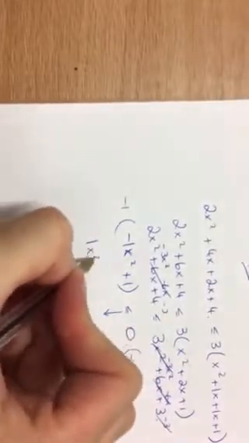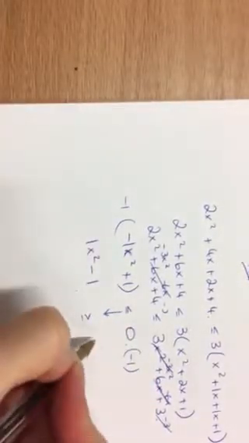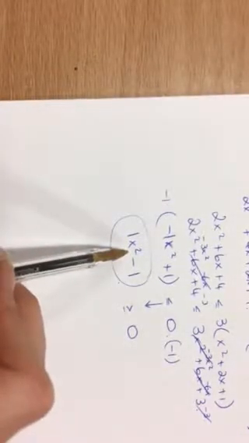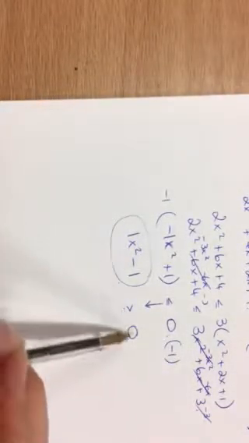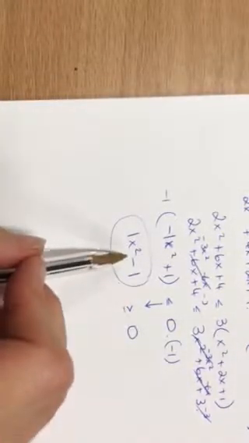That gives me x squared minus 1 greater than or equal to 0. Now I'm going to do what I do with my quadratic inequalities: I'm going to sketch this.